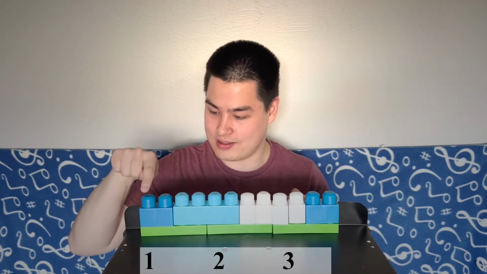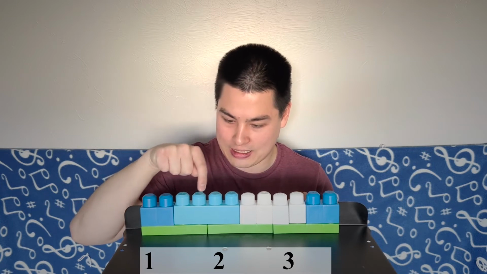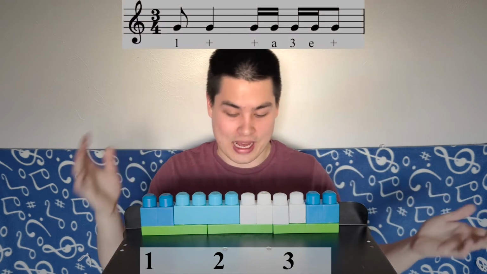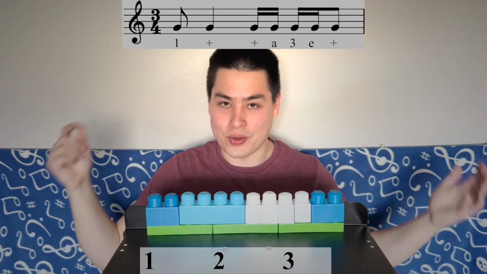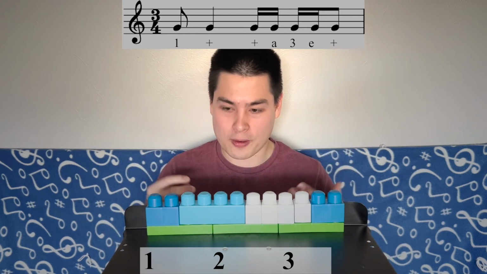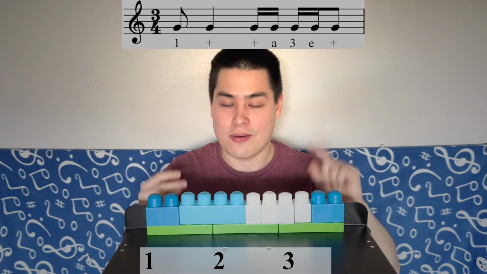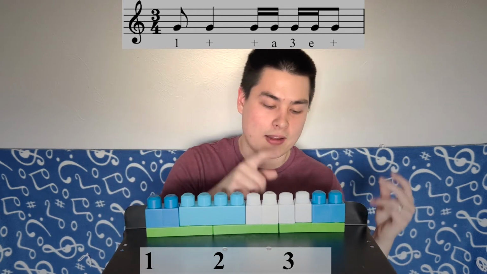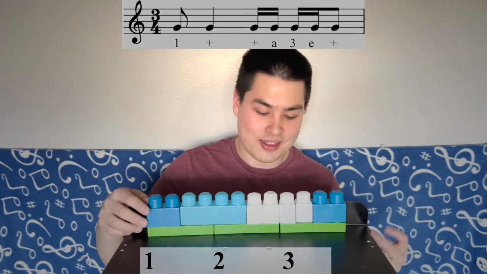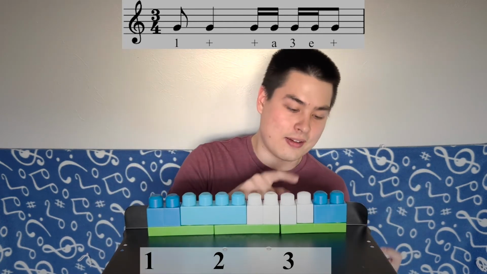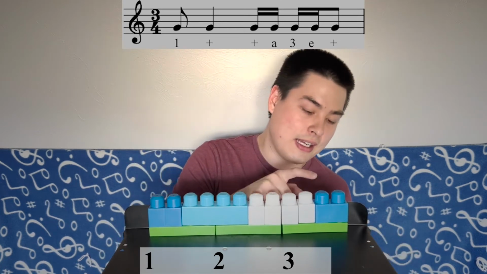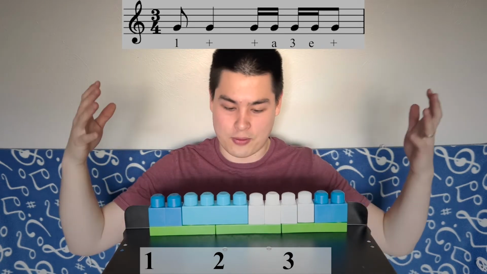So the way that we would count this is we have 1 and a 3E and. So that's how we're filling up our 1, 2, 3 steady beat. So let's try counting this. So we have our steady beat going. Remember that we're only counting to 3 now instead of 4. And the rhythm lines up. 1 and a 3E and 1 and a 3E and 1 and a 3E and. And that's how this rhythm would work.